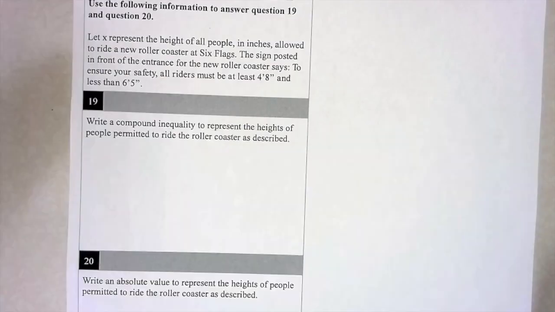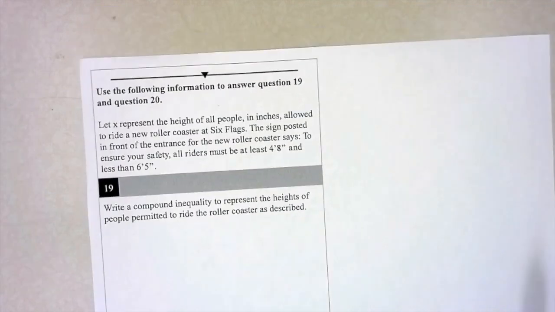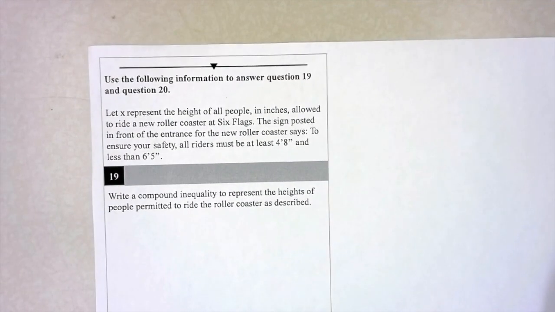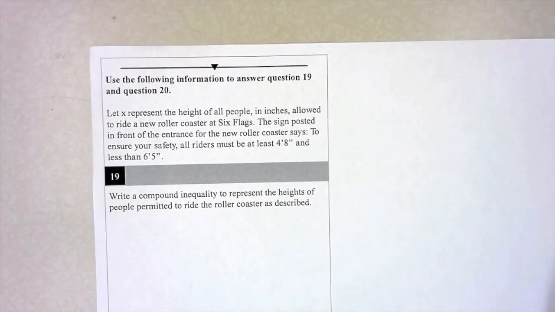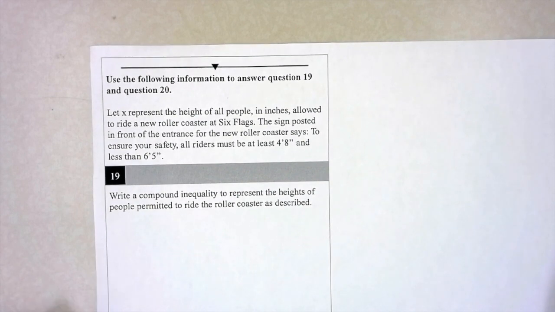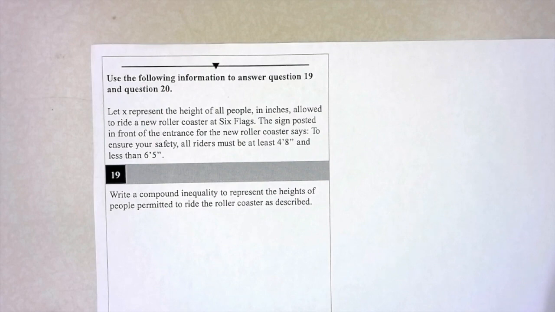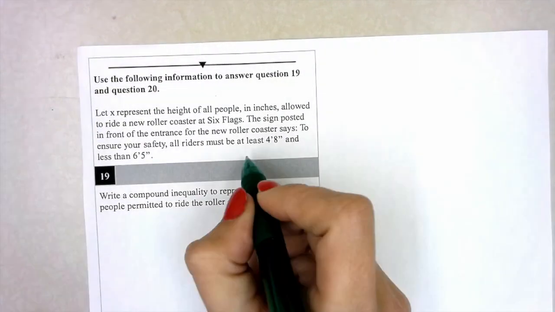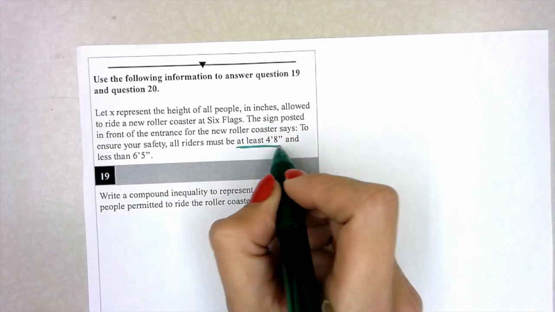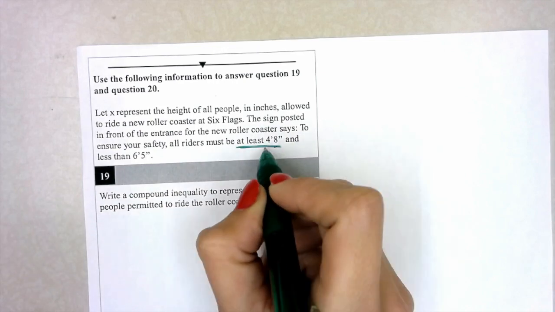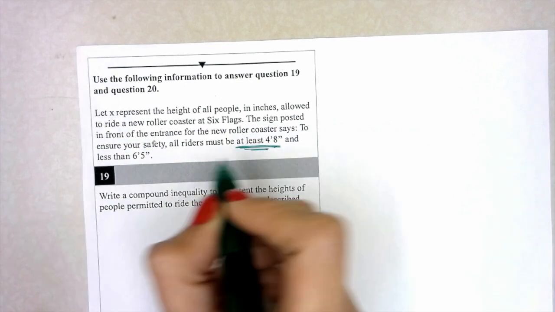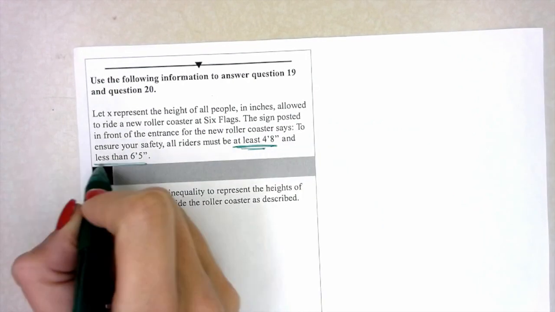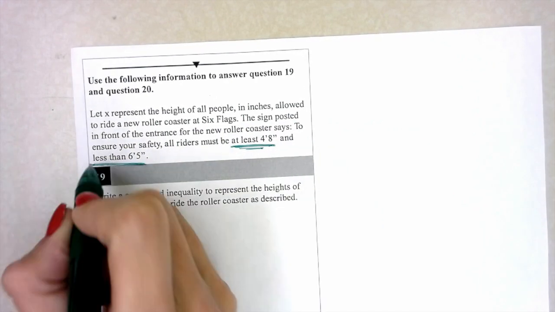And then this one, let x represent the height of all people in inches allowed to ride a new roller coaster at Six Flags. The sign posted in front of the entrance for the new roller coaster says, to ensure your safety, all riders must be at least 4'8" and less than 6'5". Now these phrases are actually really important. You have to be at least 4'8". Can you be 4'8"? Is that acceptable? I'm not going to tell you that. You have to think about it. And less than 6'5". Can you be 6'5"? Is that height acceptable? So think about that.